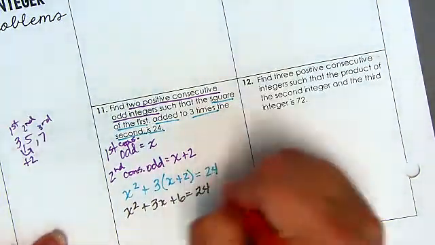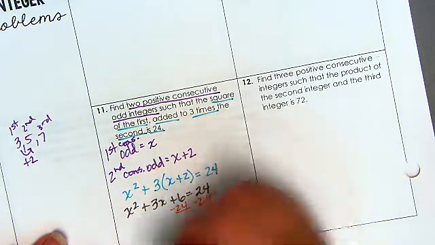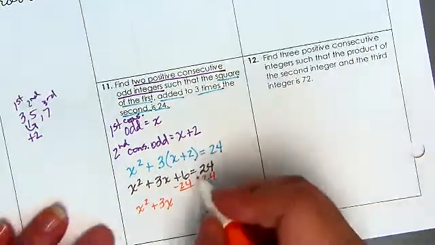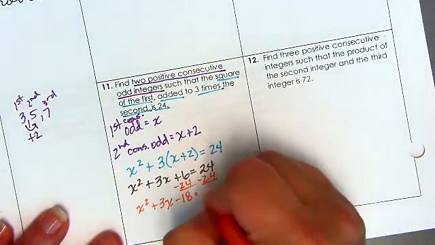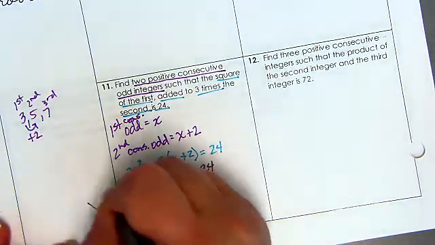Now I'm going to subtract 24 from each side, and I get x squared plus 3x minus 18 equals 0. Now we factor.